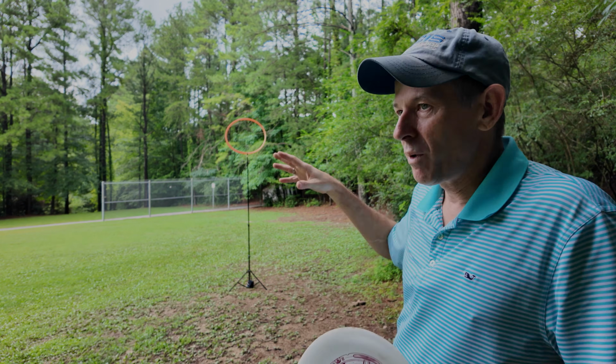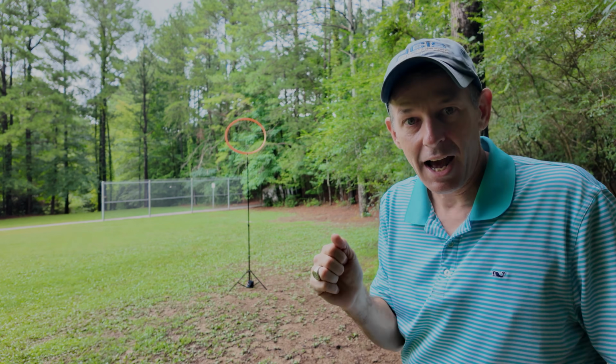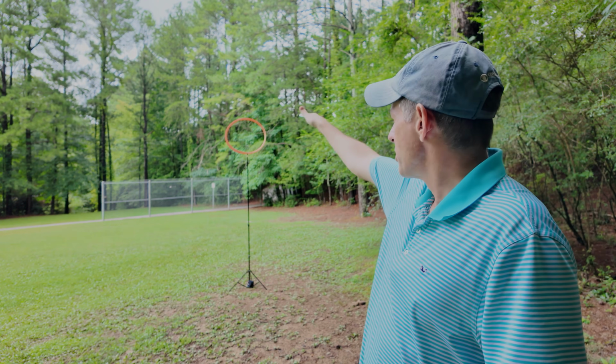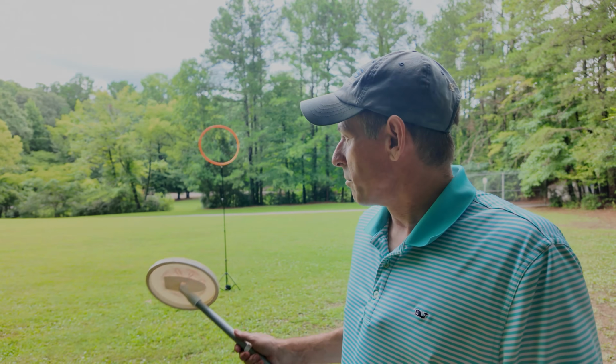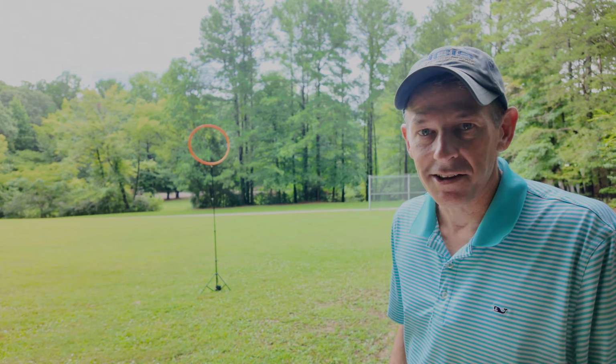And so that's what we do when we set up the basket for practice. We think, okay, what's the shot I need to work on? I need to work on this touchy around-the-corner shot. So now we can pretend we're out in the practice field and it's the same shot. We're just recreating the shot here.